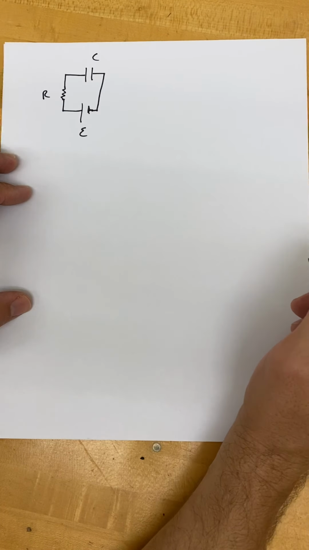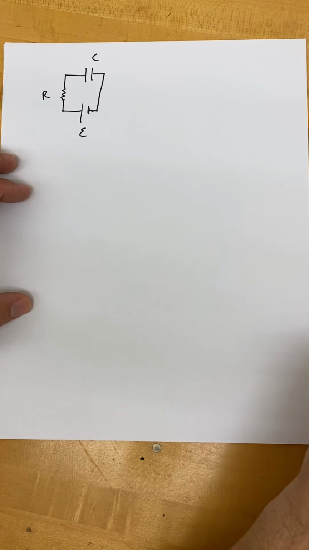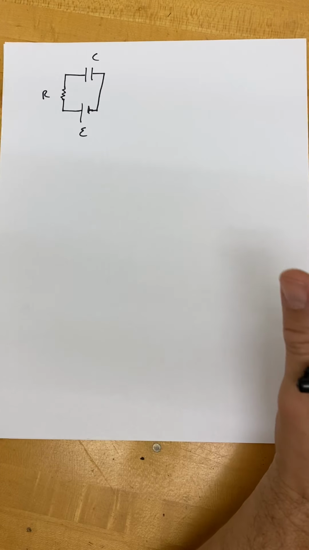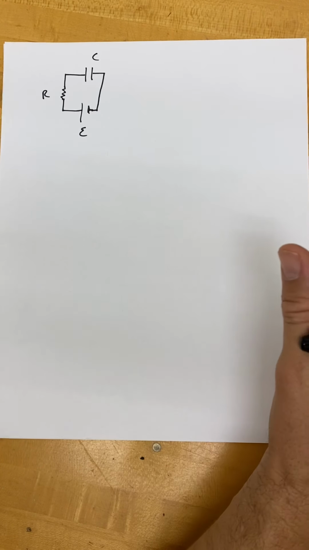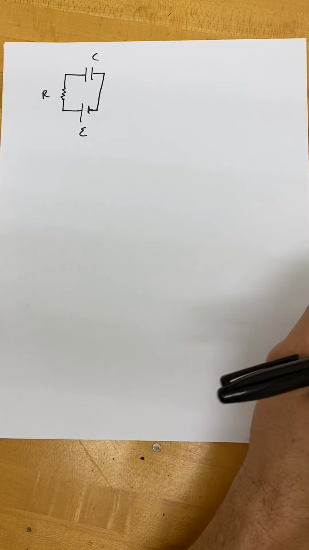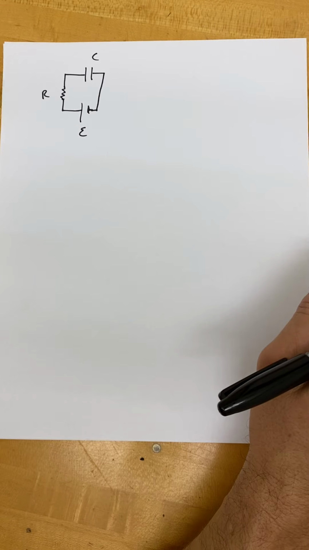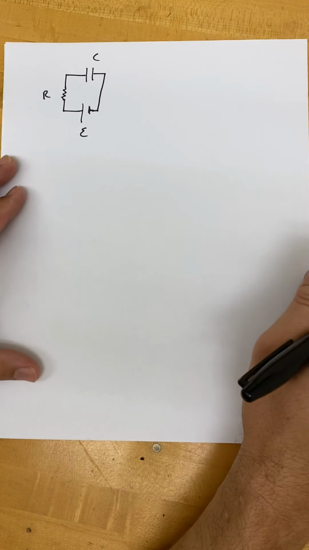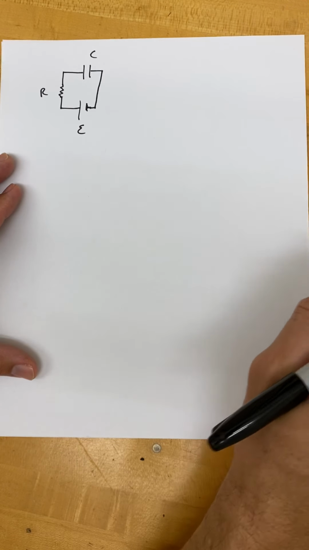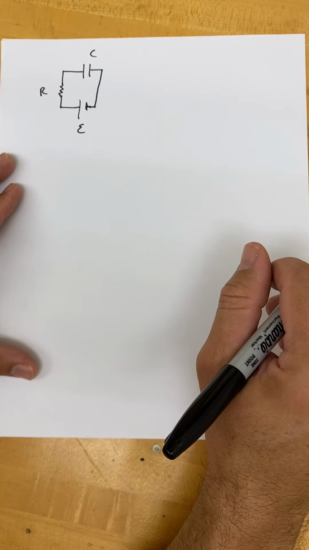In this video, we're going to look at the behavior of charging capacitors. I'm going to introduce you to a set of equations that describe things like charge on a capacitor at any given time, voltage across the plates of a capacitor at any given time. The more interesting thing about these equations is the derivation of them, but this is outside the scope of Physics 2. If you're interested in the derivation, you just need a little bit of differential equations and a little bit of calculus.